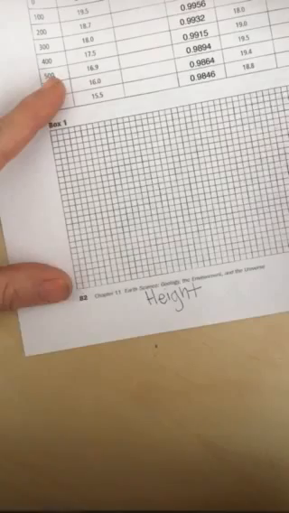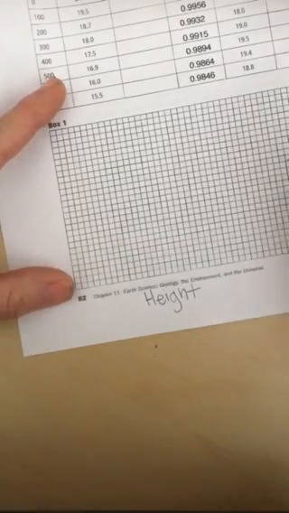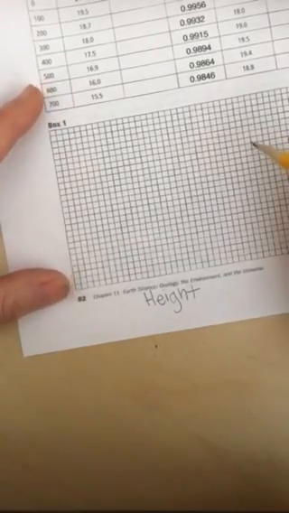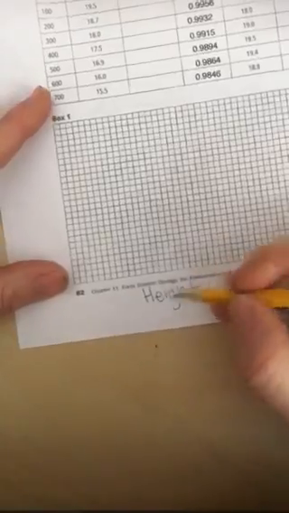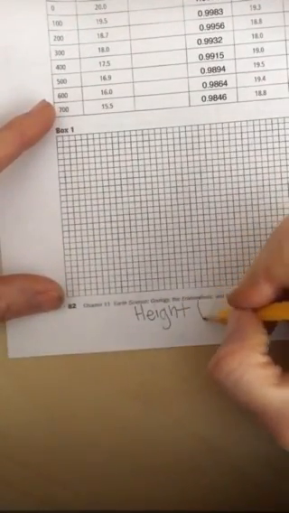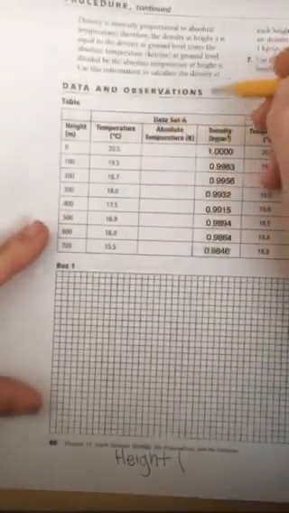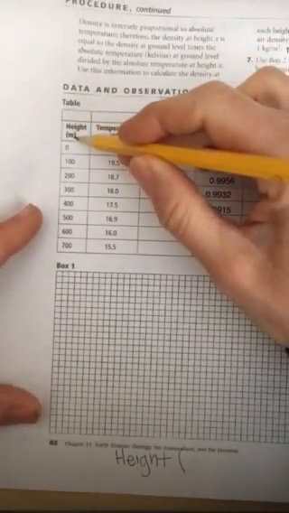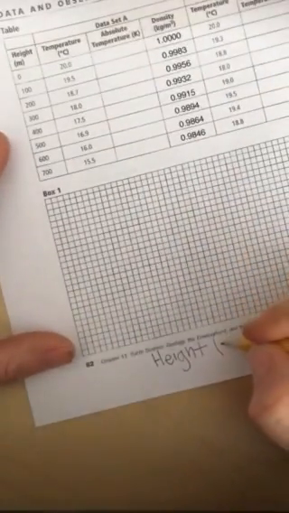It's kind of messy because I have to write kind of far away so I can film it properly. So it's kind of hard to write at this angle, so that's why it kind of looks like kindergarten writing. And in addition to the height, you also want to put your units. So if you look up here, the units right here are meters. So you always want to put the units on a graph.